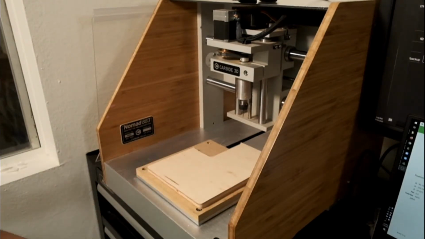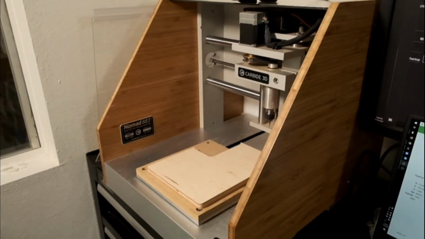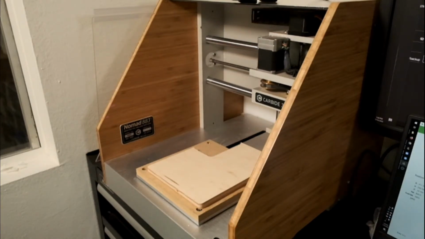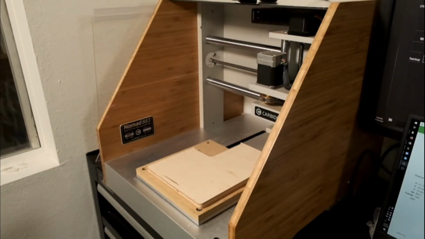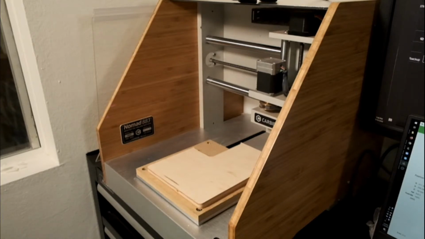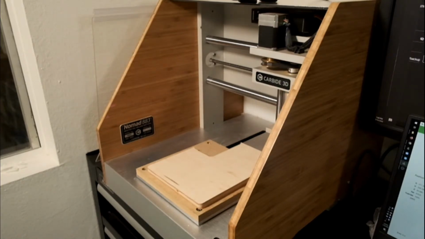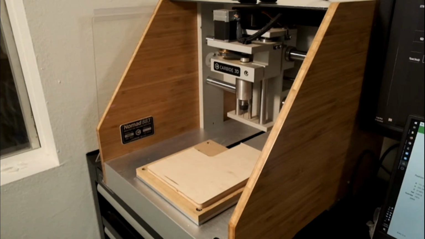So I need to get access to my mouse, which is like over here, super awkward. And I'm going to just check my tool length, because I haven't run this machine in a while. I should relocate this so that you guys can see a little better. Hold on, let me loosen up the USB cable so I can bring you over.